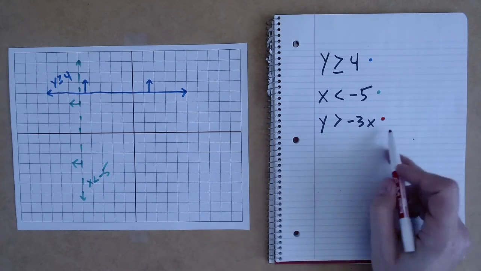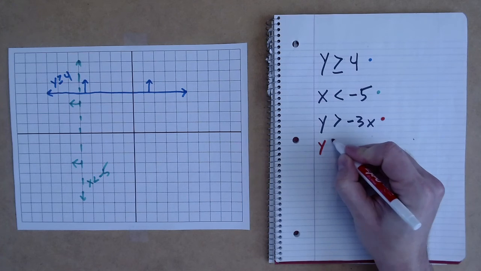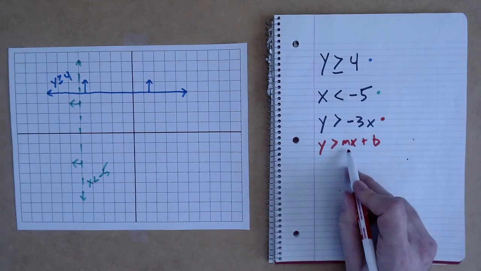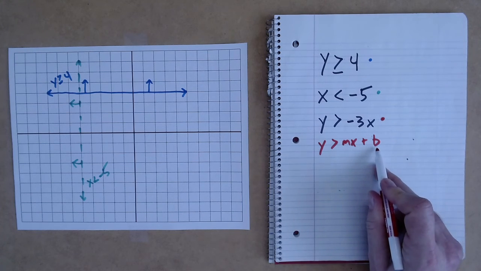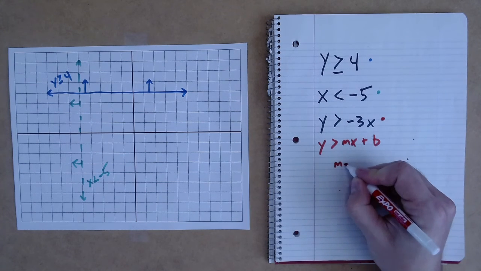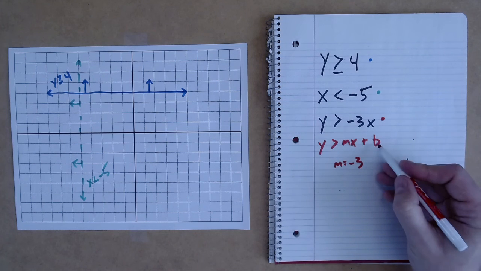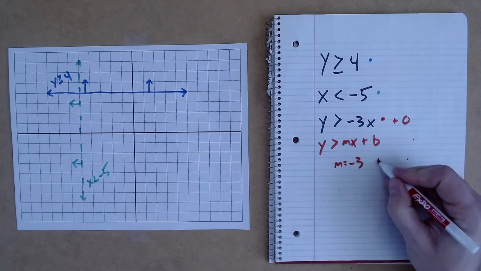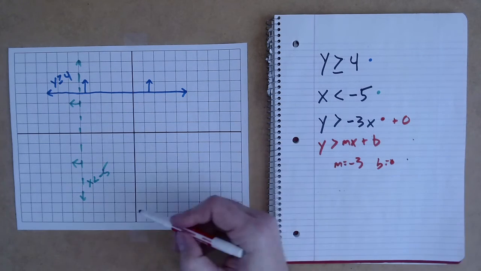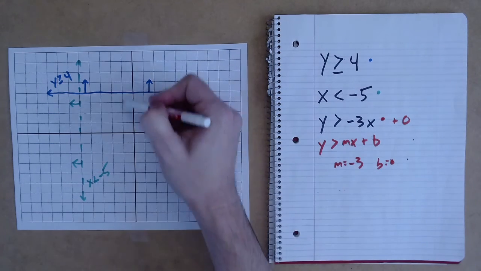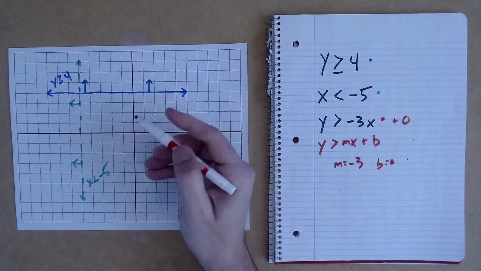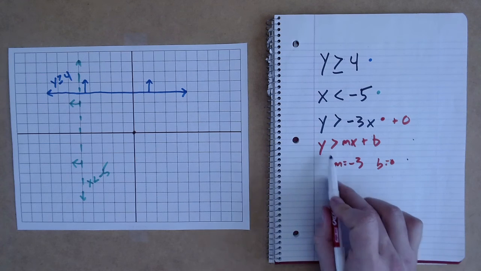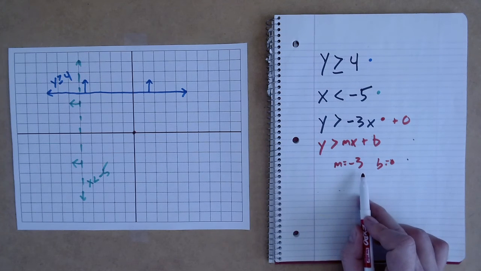Now again, I like to try to think of this as slope-intercept. What is the slope and where does it intercept the y-axis? So the slope is negative 3, and where it intersects, well, it's really 0, right? So b equals 0. So the line crosses the y-axis at 0. So we know this point is somewhere here. The slope is negative 3.